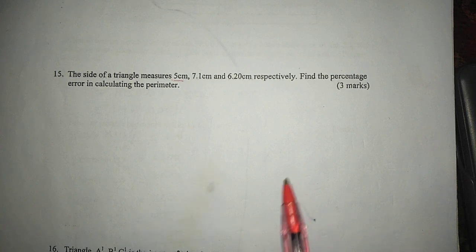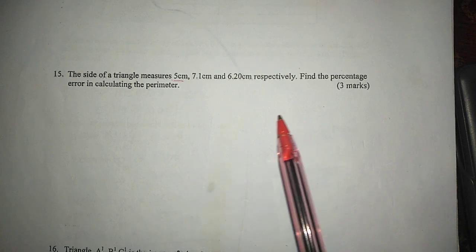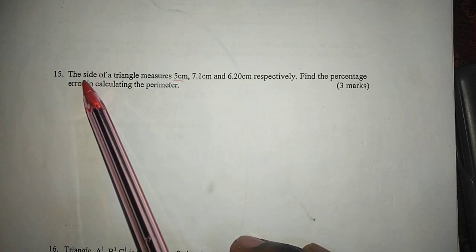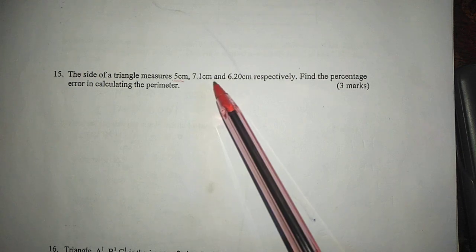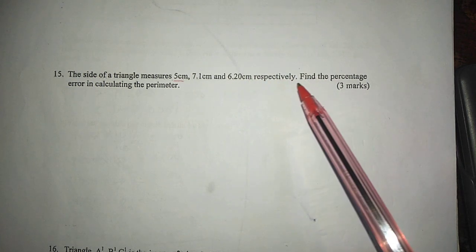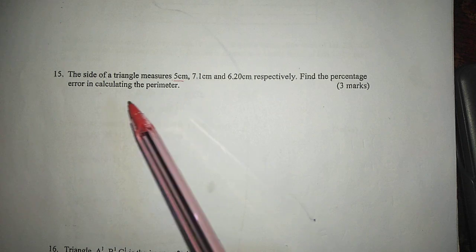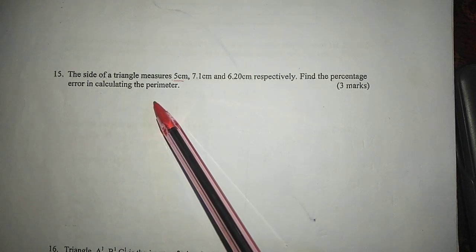We're going to study the percentage error in the calculation of perimeter. The sides of a triangle measure 5 centimeters, 7.1 centimeters, and 6.20 centimeters respectively. Find the percentage error in calculating the perimeter.